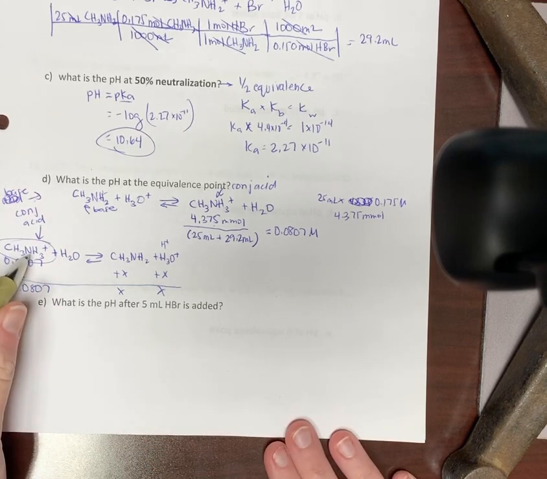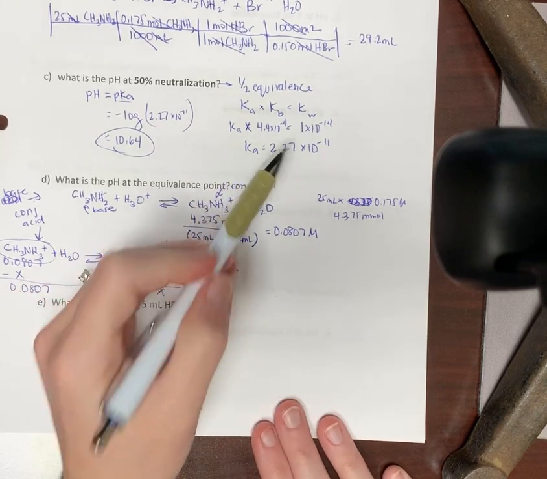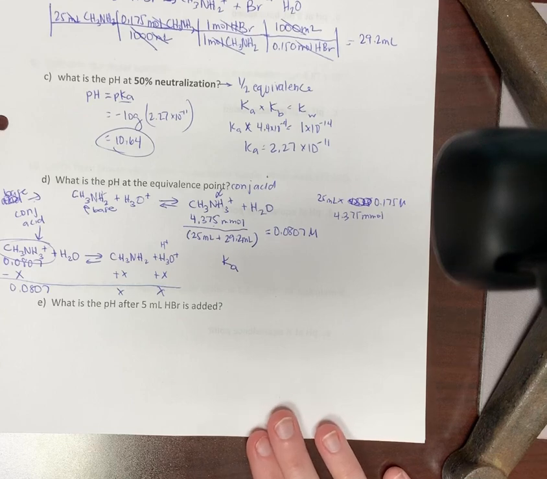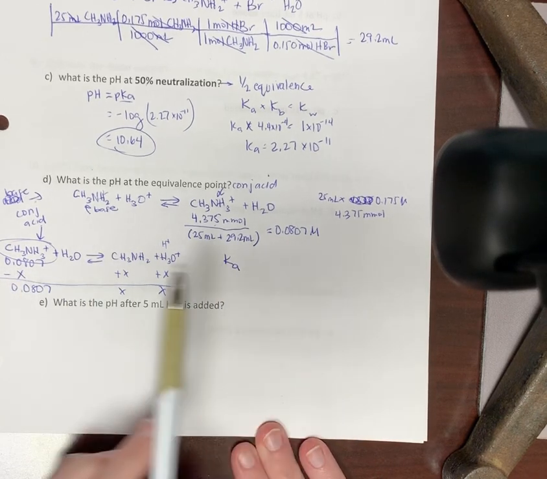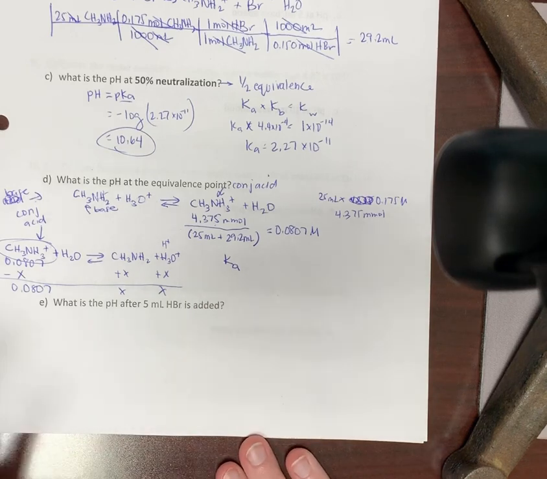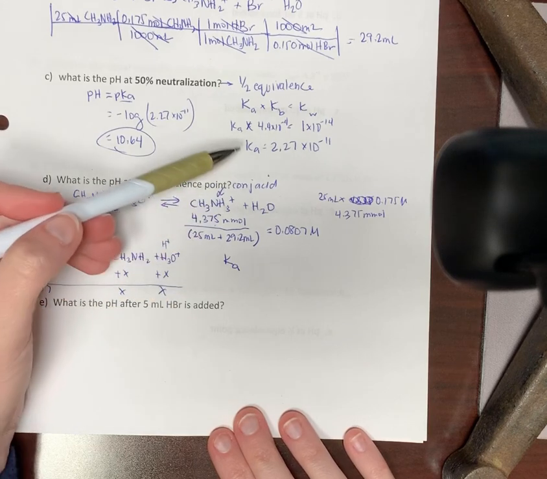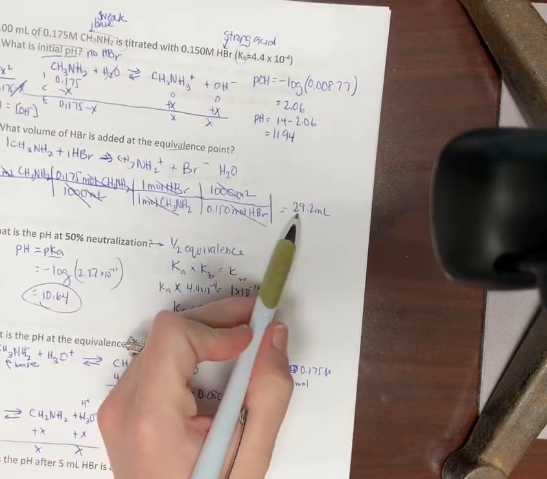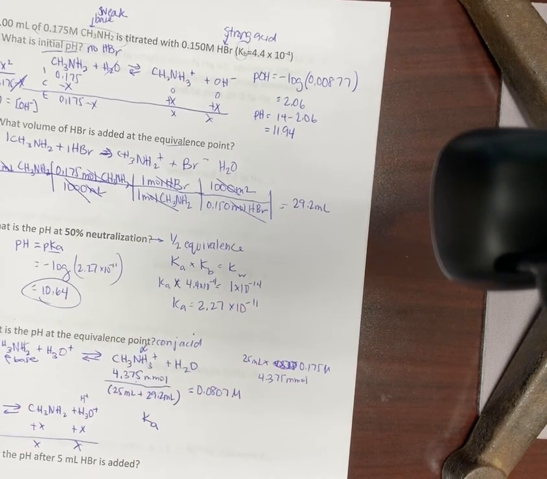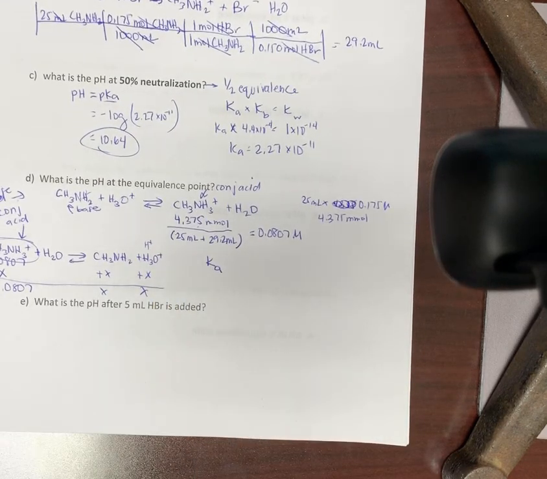Make sure when you use this, you need to use Ka, which you've already calculated up here. So be careful with that. If you're doing this titration the other way, where you're titrating a weak acid with a base, you have to use Kb. So maybe it will be easier for you initially to just figure out Ka and Kb. Where did the 29.2 come from? It came from part B, volume of HBr at equivalence. 25 milliliters is what we started out with.